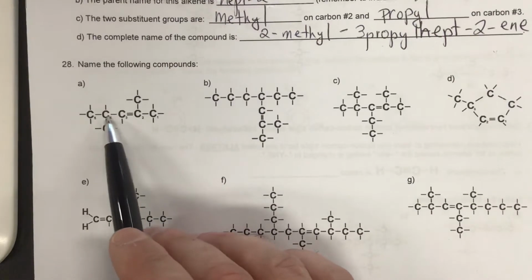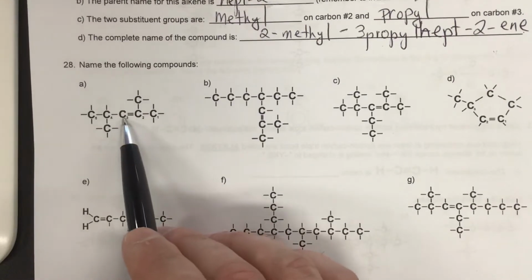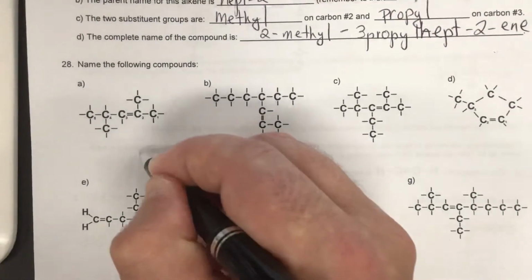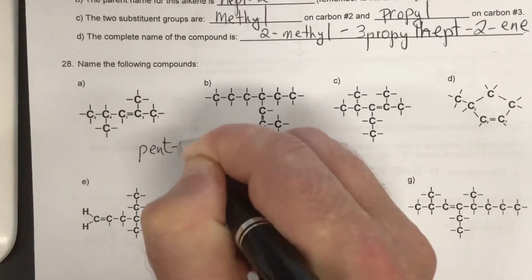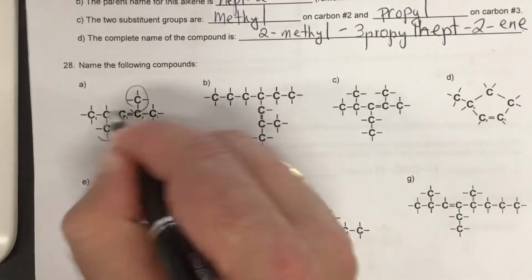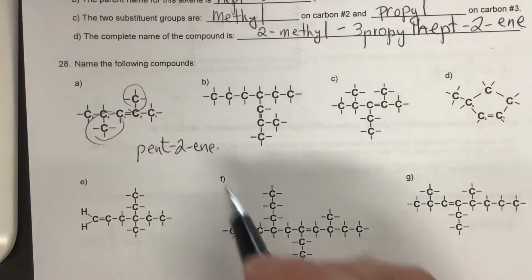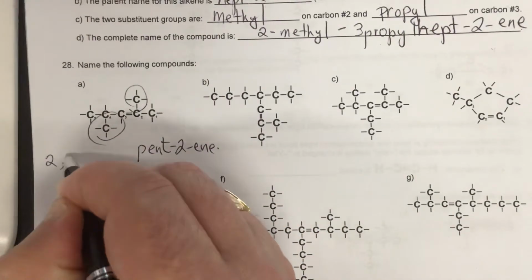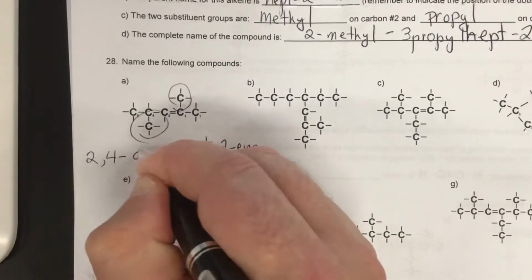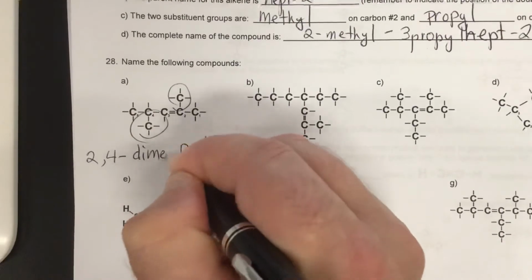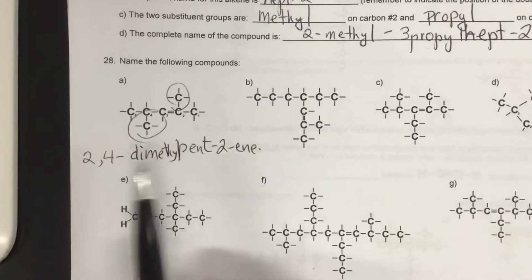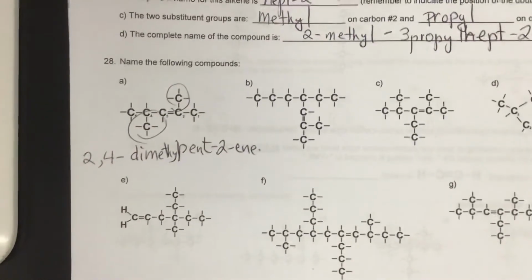They've been kind to label it. So 1, 2, 3, 4, 5. If we labeled it the other way, it would start on carbon 3, but we need the lowest bond number, so we've got 5. So that's going to be pent-2-ene. And then we've got 2 attached methyl groups, on carbons 2 and 4. And there's 2 of the same, so we have to use the prefix di. So the full name of this is 2,4-dimethylpent-2-ene.